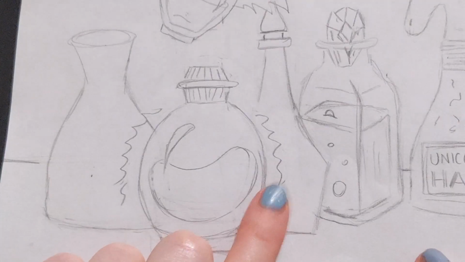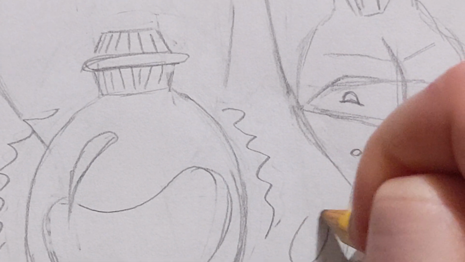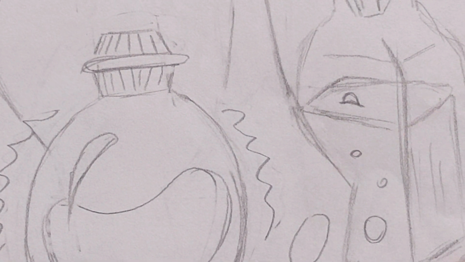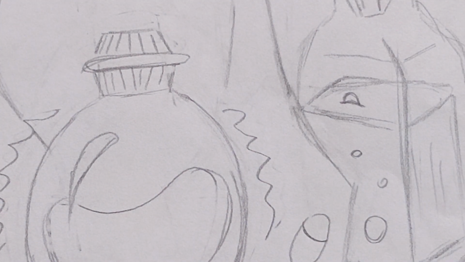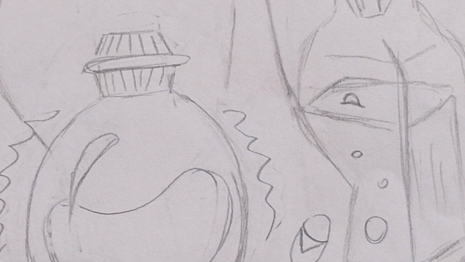And now I'm on to bottle number 5. Try your best to draw 4 to 5 bottles. This bottle will include beetles. So I am drawing beetles in multiple directions, and I want to keep the composition interesting.